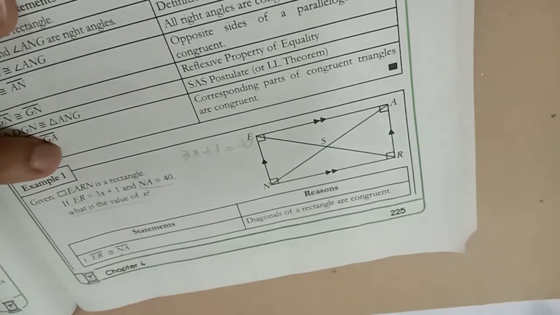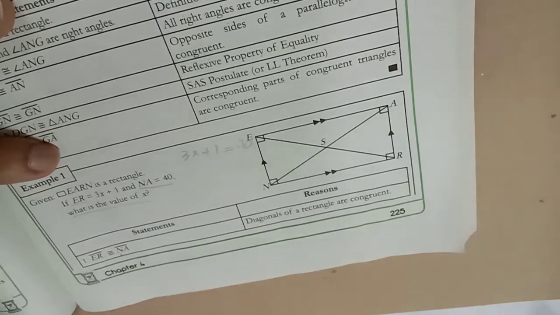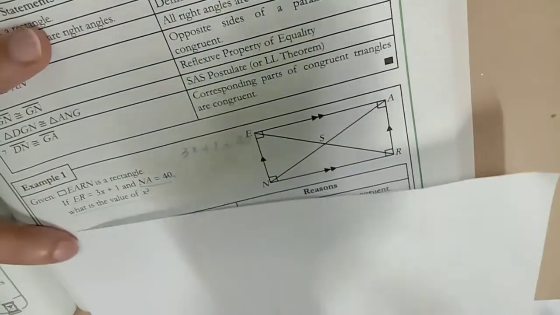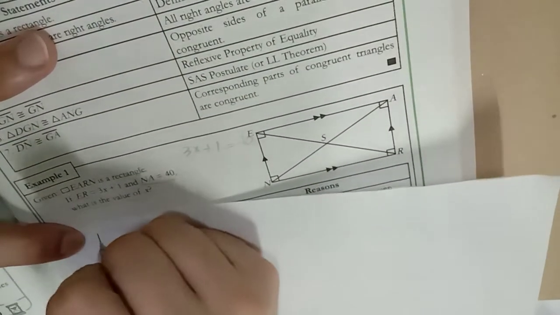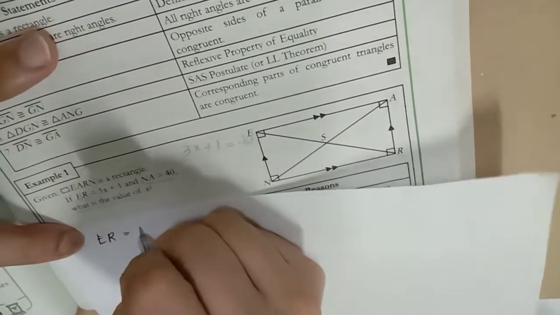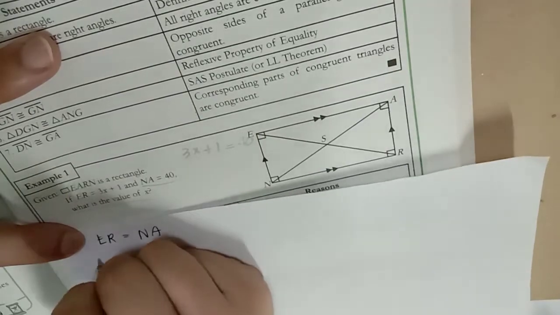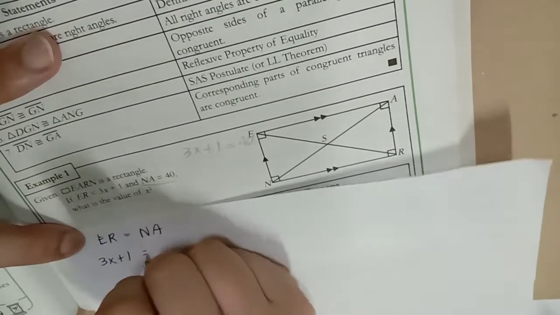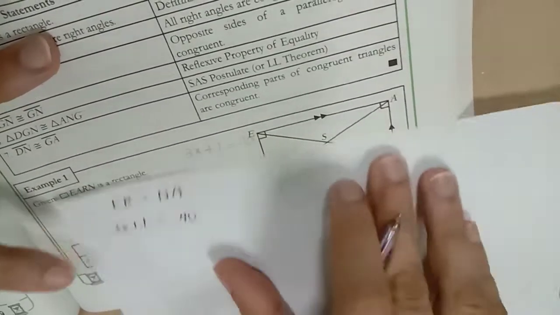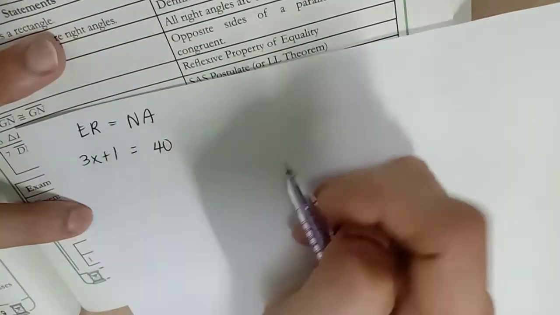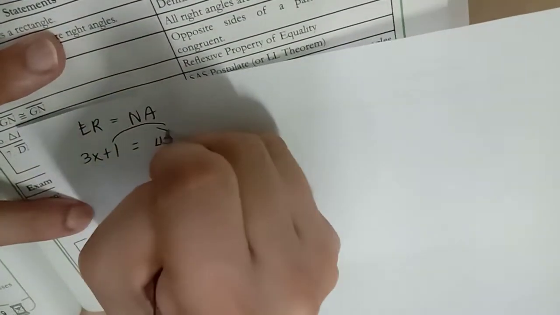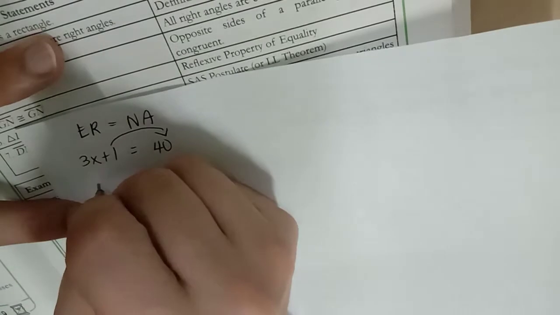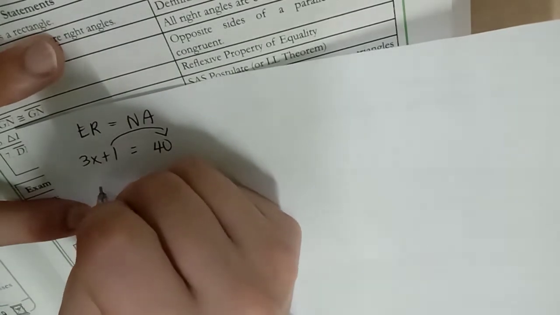Ayan. So, miss, pwedeng magsulat ka sa ano? Alright, so dito sa ating ano na 'to, pwede naman pala magsulat dito, no? So, ER is equals to NA. So, yung ER natin is 3x plus 1 equals to 40. Ayan. So, transpose lang natin si positive 1. So, lipat lang natin dyan kasi hindi po siya belong kay 3x.